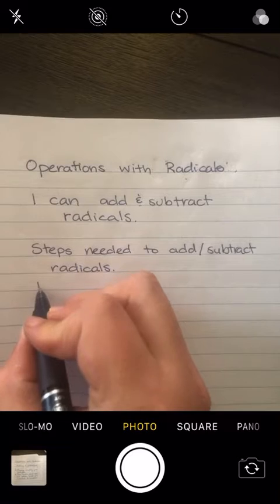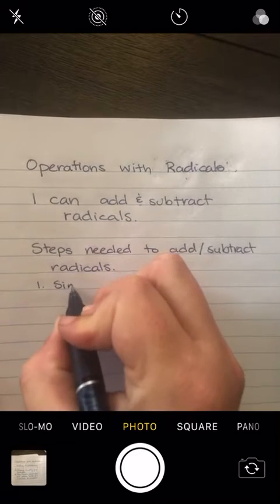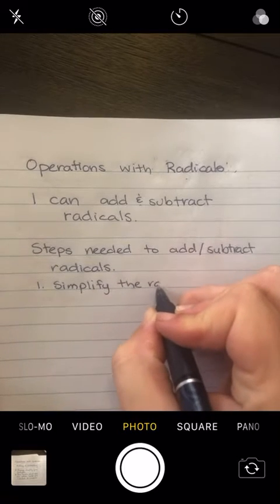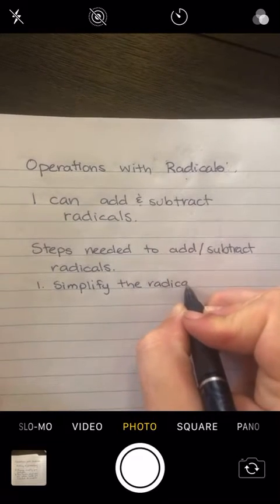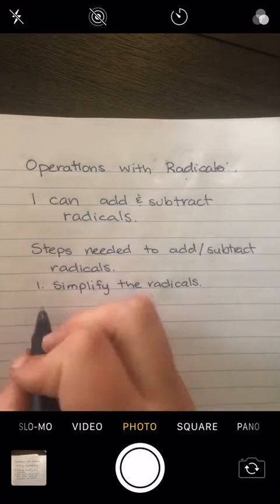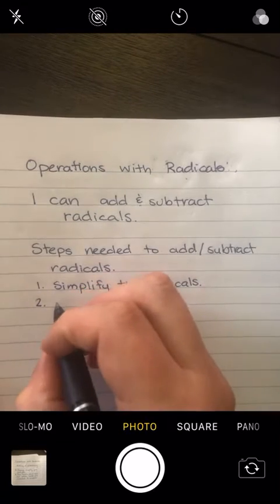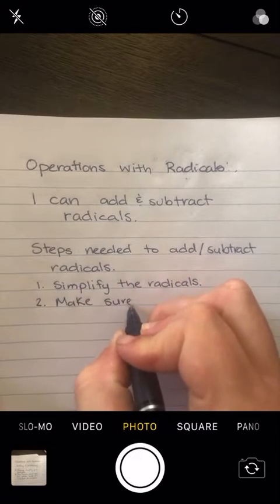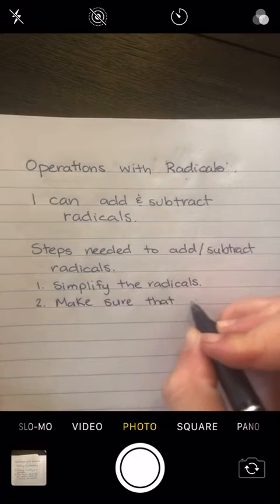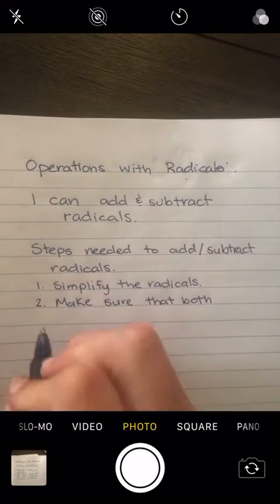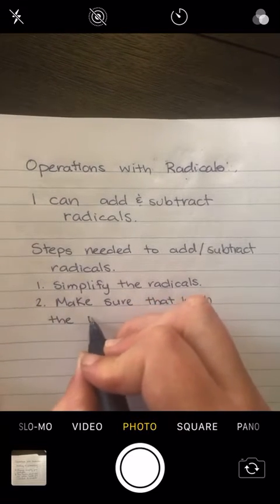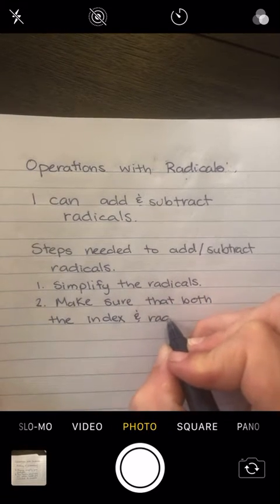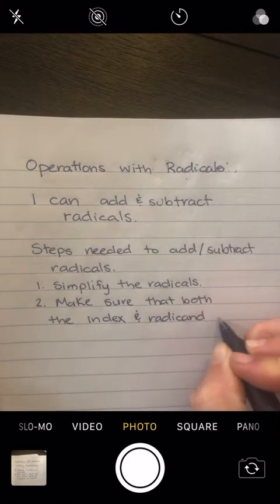The first step, you have to simplify the radicals. The second step is you have to make sure that both the index and radicand are the same.